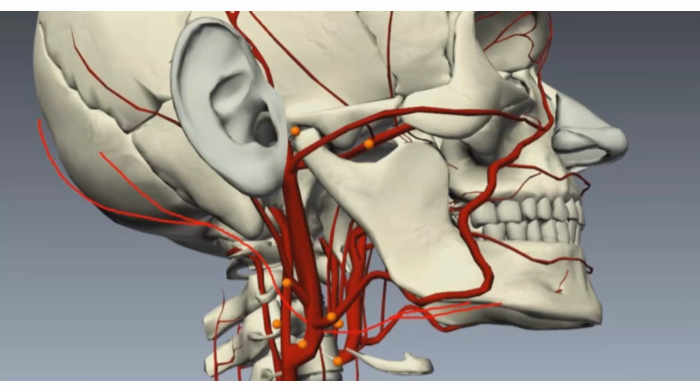We've looked at 6 branches so far, and the way to remember whether they come off anteriorly or posteriorly is quite simple. The way I do it is just thinking of the names and whether the structures that their names relate to are anterior or posterior. If we start off with the lowest branch, the superior thyroid, the thyroid gland is an anterior structure, so the superior thyroid artery is an anterior branch.